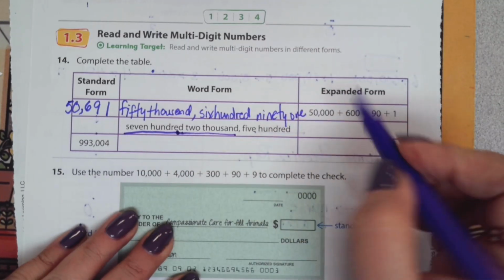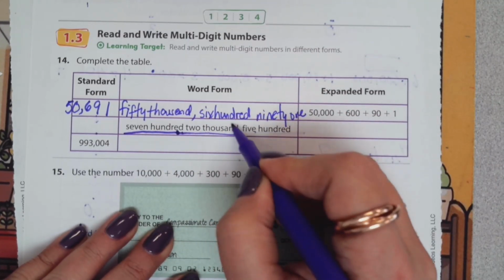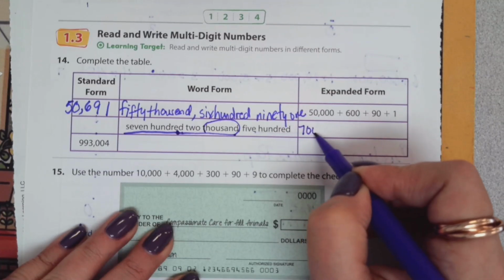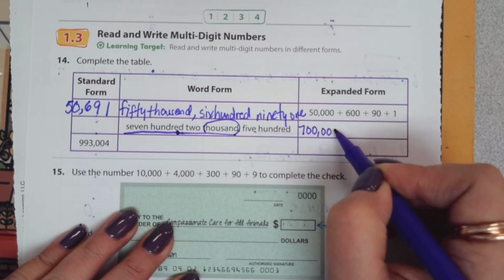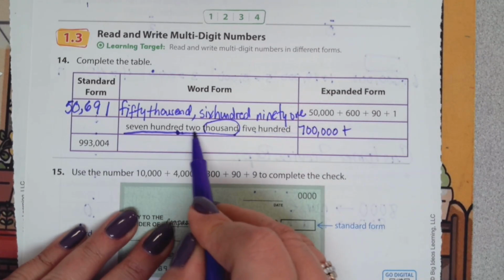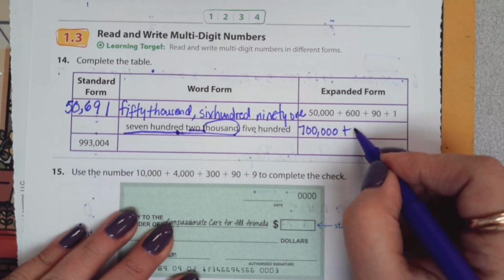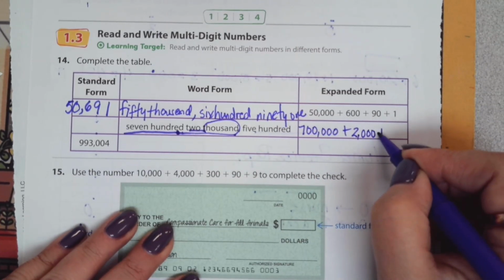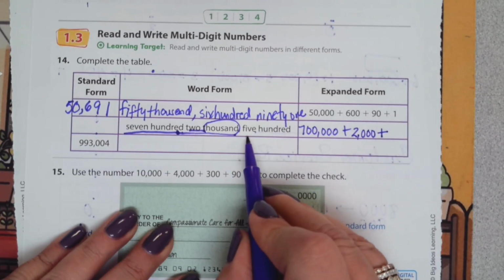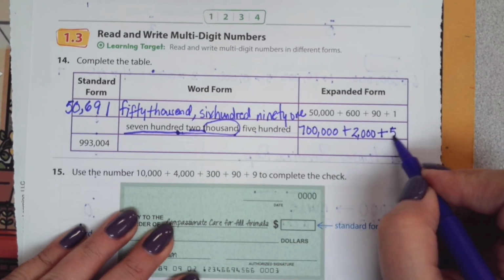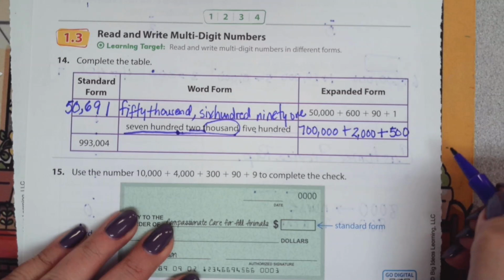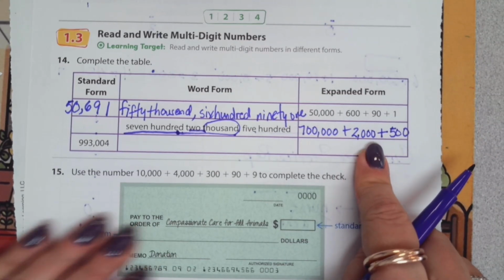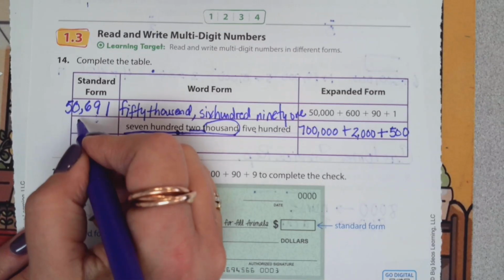Because it's in the hundred thousands place, I know it has to be 700,000 plus this 2,000 plus what number? 500. Do we have anything in the tens? No. In the ones? No. So it ends right here, boys and girls.